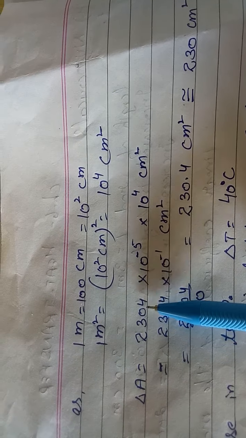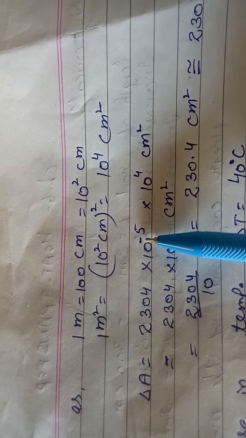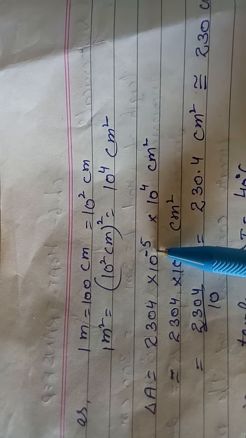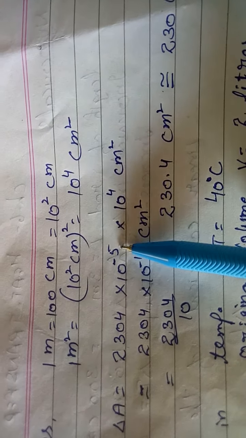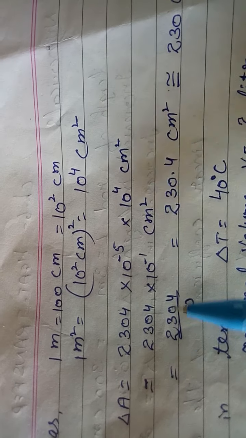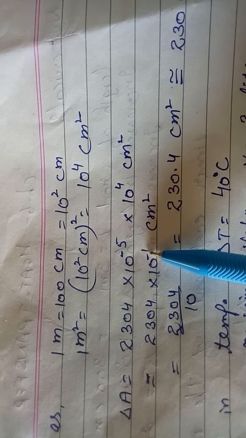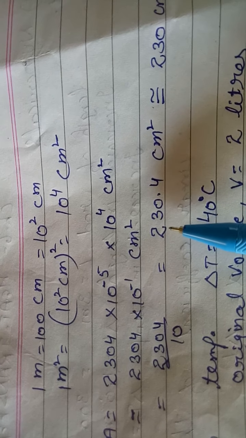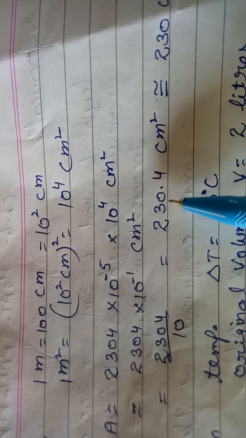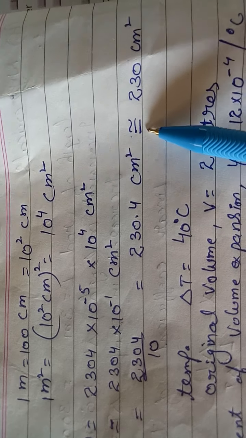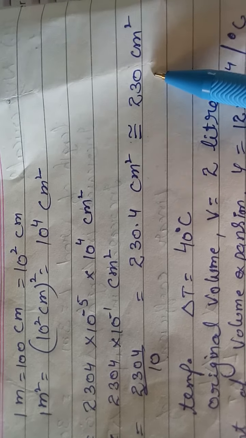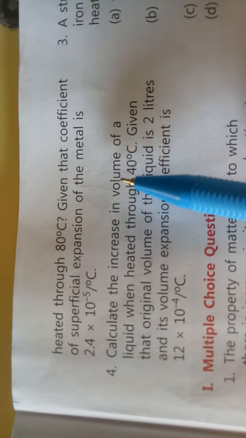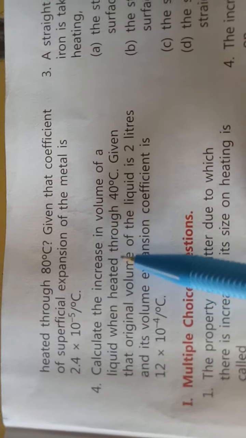We have this answer, 2304 into 10 to the power minus 5 meter square. Then put instead of meter square 10 to the power 4 centimeter square, multiply both the terms, then you will get 10 to the power minus 5 plus 4, minus 1 centimeter square. 2304 here raised to power minus 1, in the denominator the power becomes positive. So you can write it as 230.4 centimeter square. Approximately you can also write 230 centimeters. This is your answer.